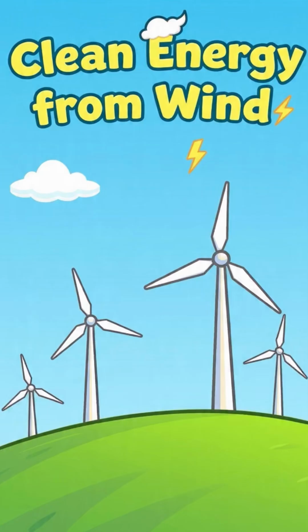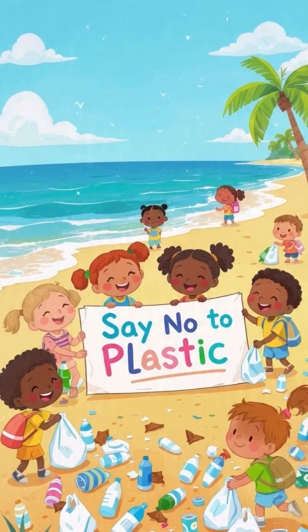Plastic pollution is one of the biggest environmental challenges. Plastics take hundreds of years to decompose and harm animals when ingested. Avoiding single-use plastics, using biodegradable materials, and recycling are crucial steps.